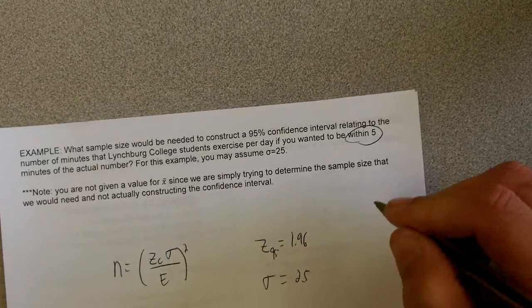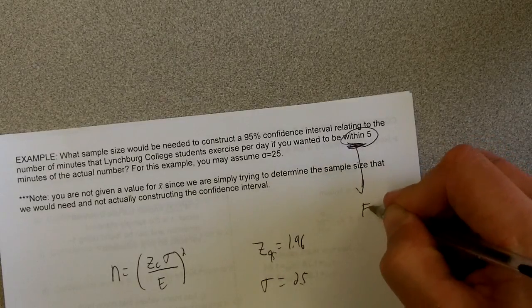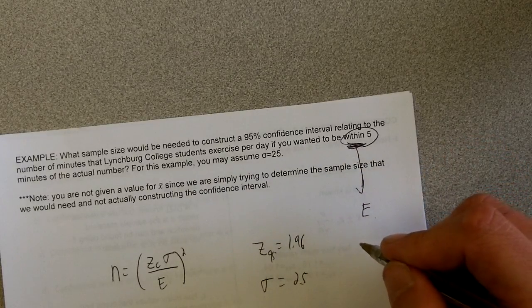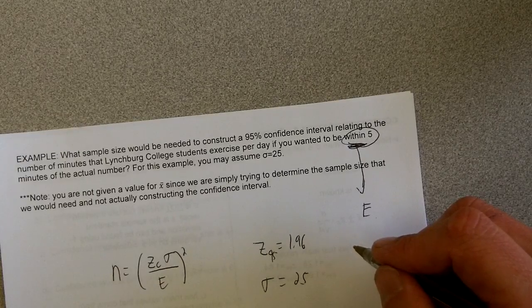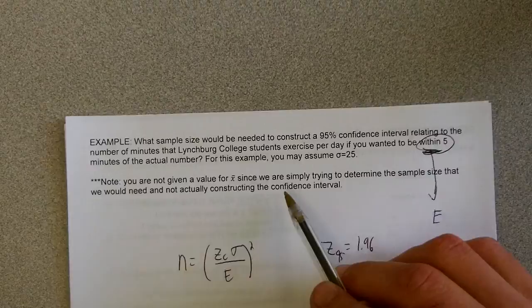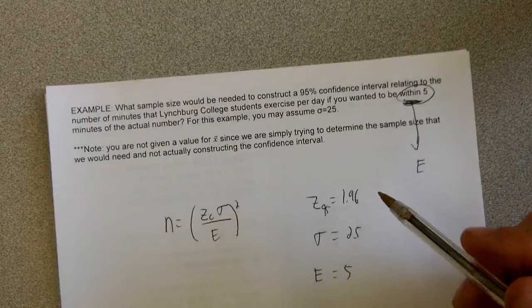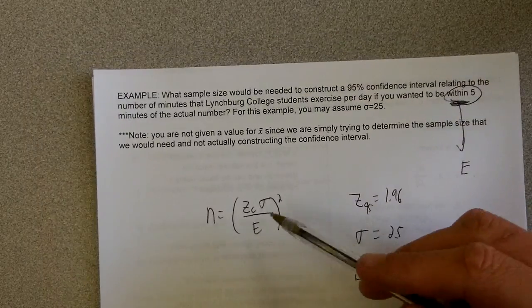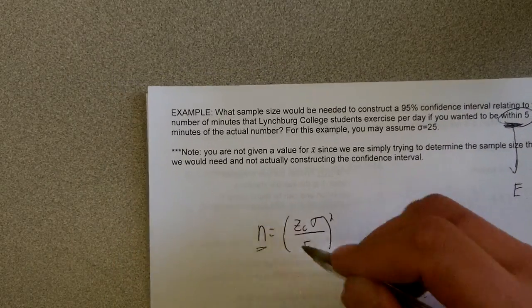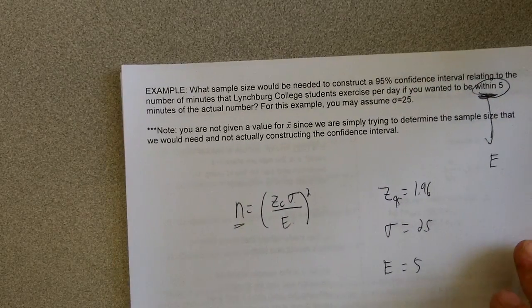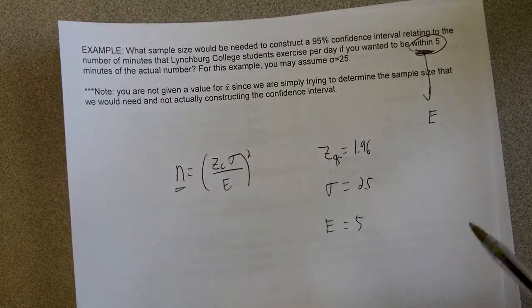And whenever you see that word within, that's a key word, it usually references your value for e. Here, you're not given a value for x bar since you're simply trying to determine the sample size needed to construct the interval. So you don't need anything else besides this: you have your z sub c, your sigma, and your e. All we're trying to solve here is our sample size and not actually construct our level of confidence. So plug these numbers in and you have it.